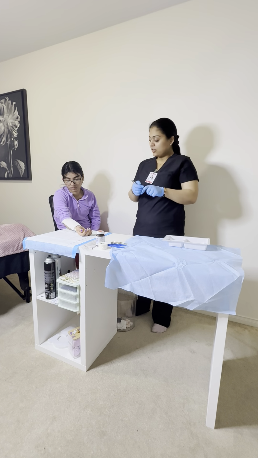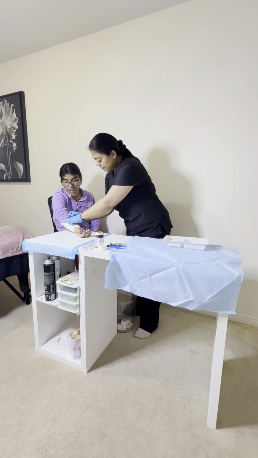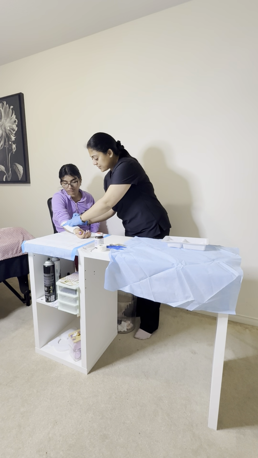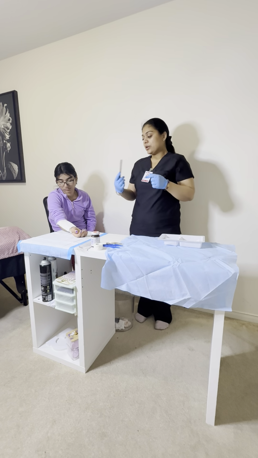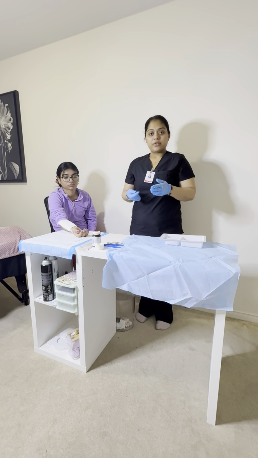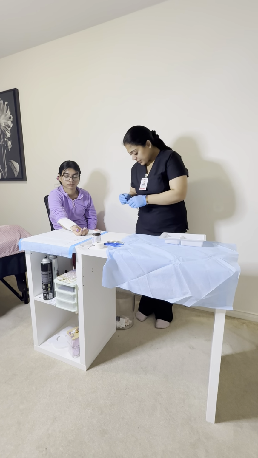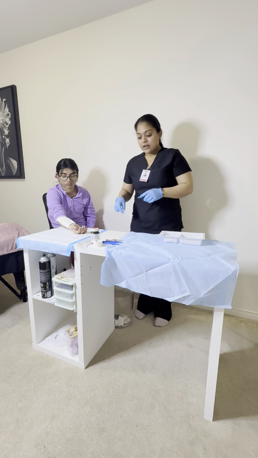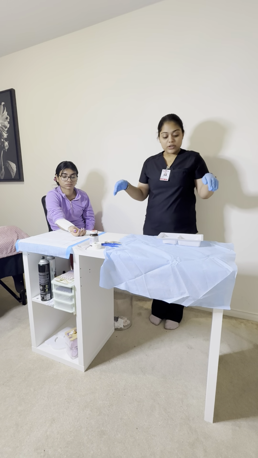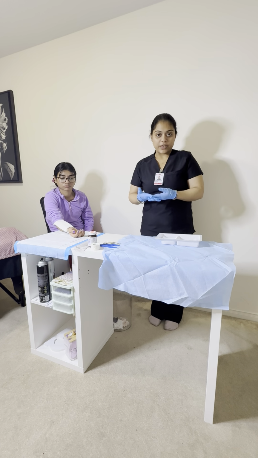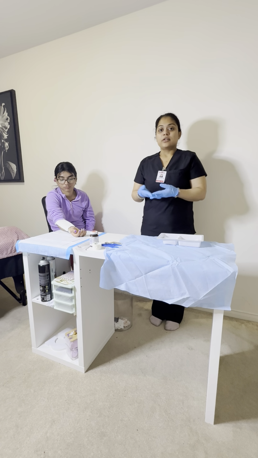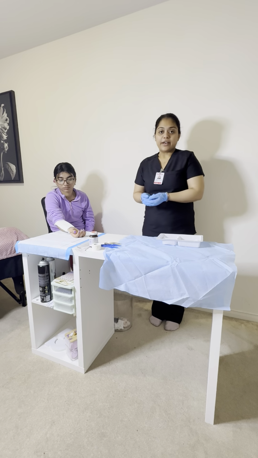And importantly, going to write the time and date of the dressing change, just to let other nurses know when the dressing was last changed. Now I'm going to clean all the area and put all the supplies in the BMW waste accordingly, and going to document the findings.